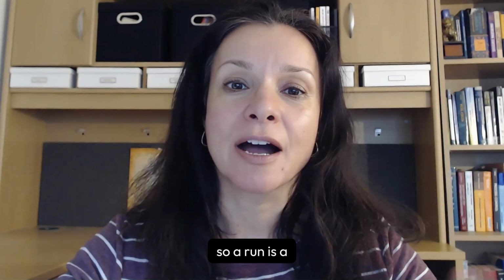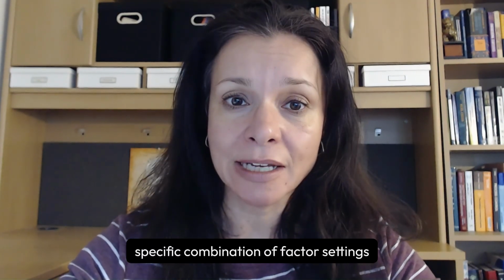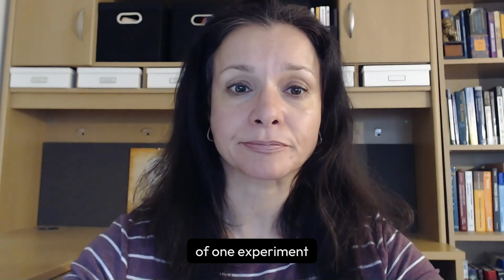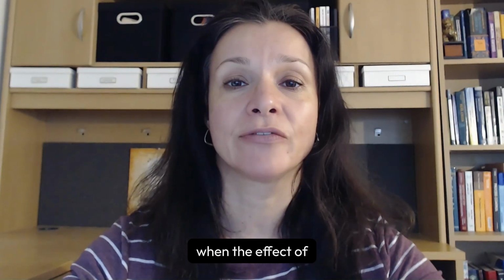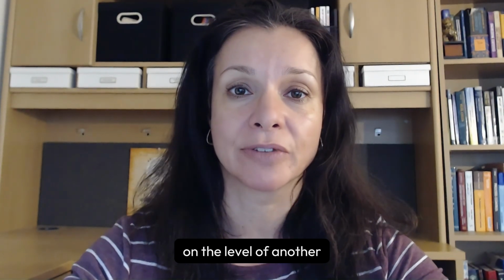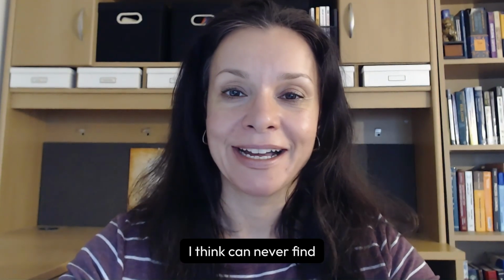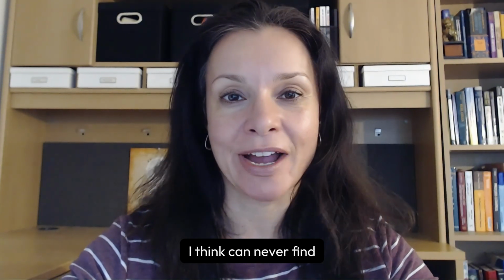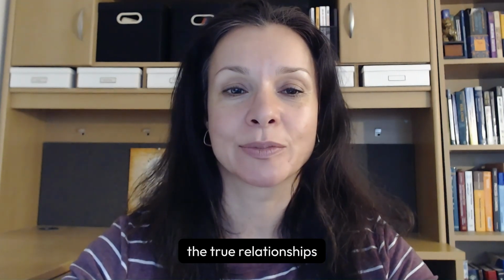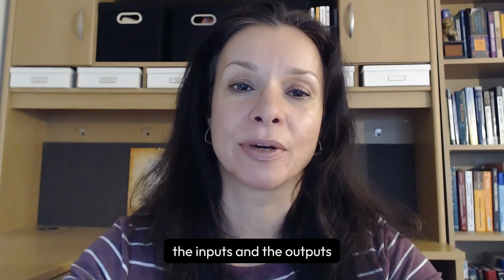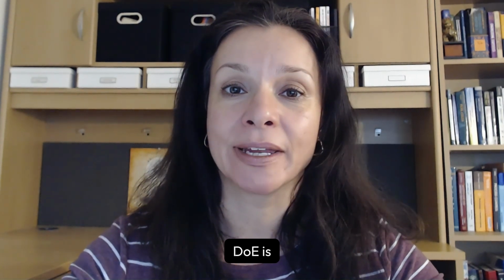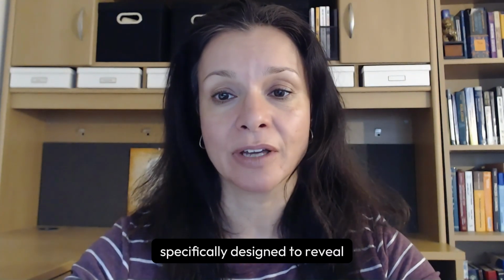A run is a specific combination of factor settings, one experiment. And an interaction is when the effect of one factor depends on the level of another. So the one factor at a time approach can never find the true relationships between the variables, the inputs and the outputs. This is what DOE is specifically designed to reveal.